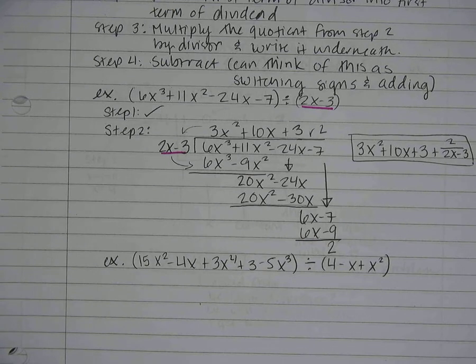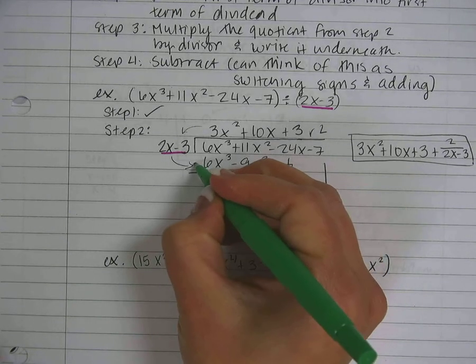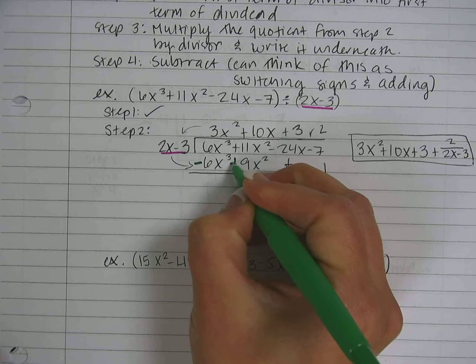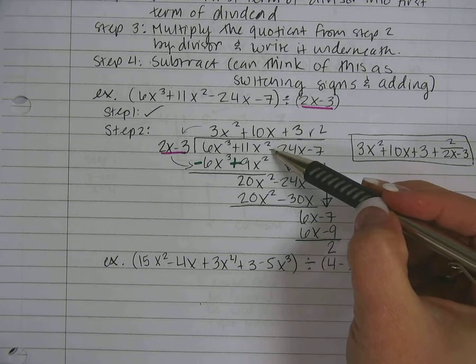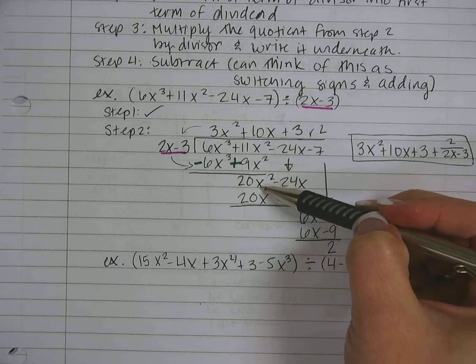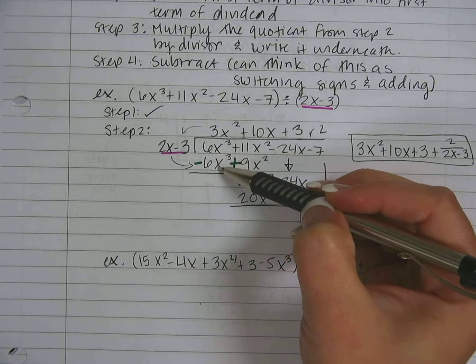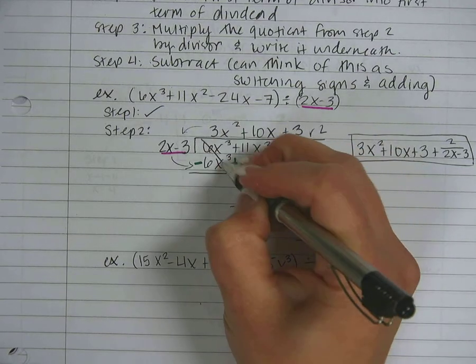So now you need to write this down. We're going to switch this to subtraction, and this becomes addition. Okay, think of it as in long division, normally with just numbers, we would have always subtracted, which is really switching signs and adding. So we're going to think of it that way since we have some negative and positive numbers. It's maybe a little bit easier to think of it this way. Now I'm going to get 11x squared plus 9x squared equals 20x squared, and this 6x cubed minus 6x cubed cancels and goes away.